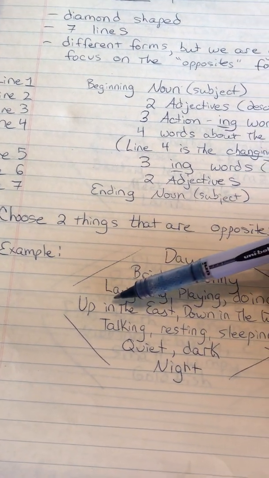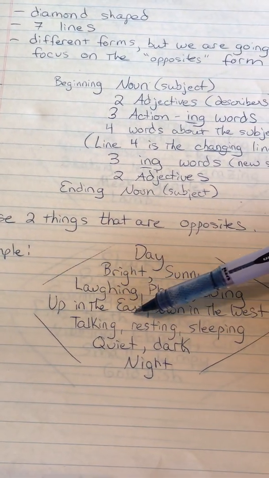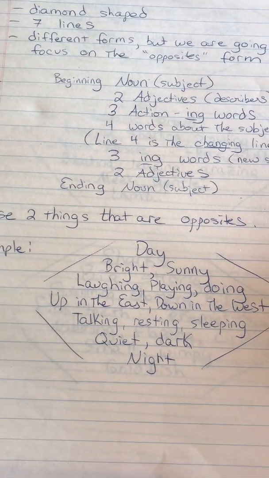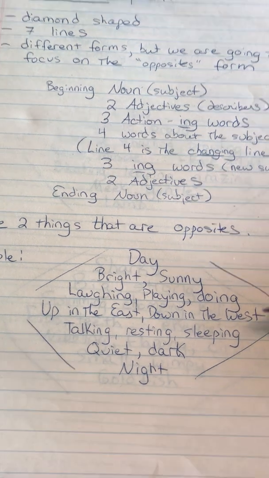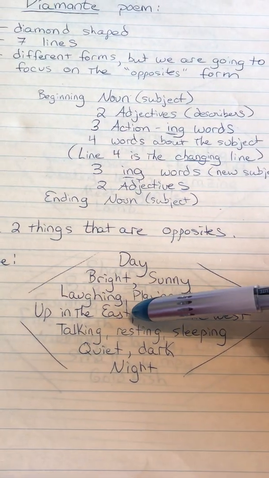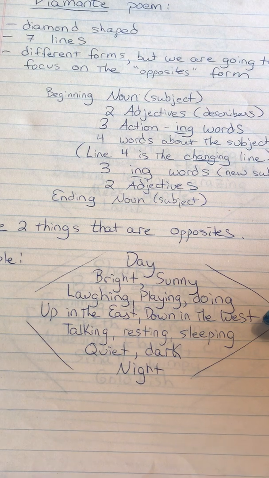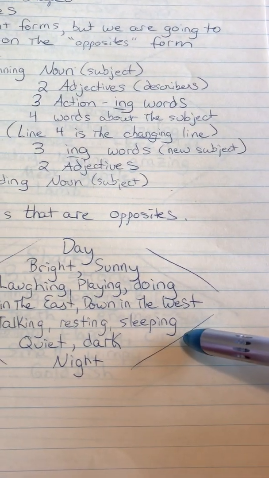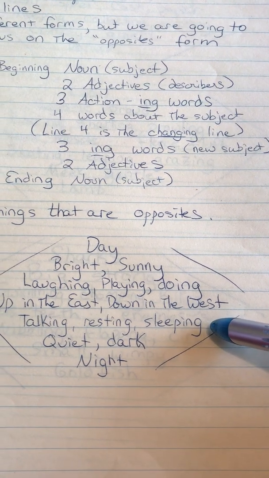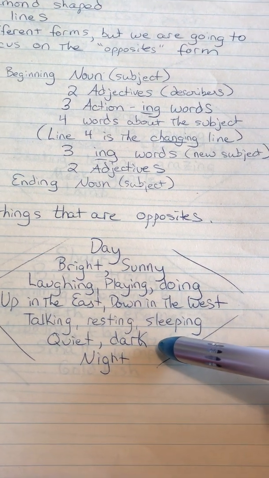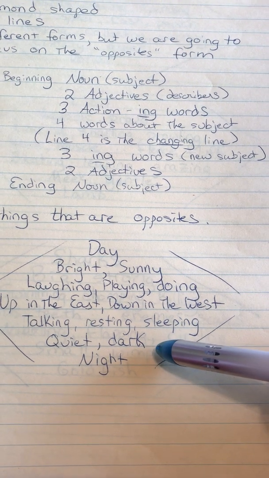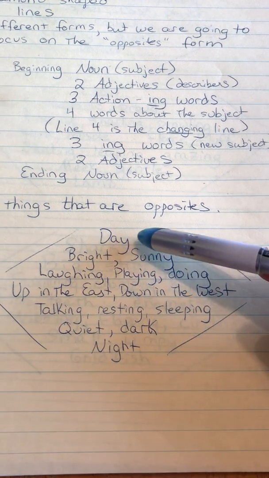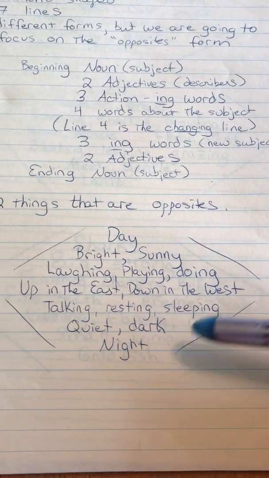And that's fine. You can do that if you want to. Up in the east, down in the west. What are they talking about? That's right, the sun, the sun. Up in the east, down in the west. Now we're talking about nighttime. Talking, resting, sleeping. 2 adjectives, quiet, dark, and then what we've changed into, night. So we went from day to night in that poem.